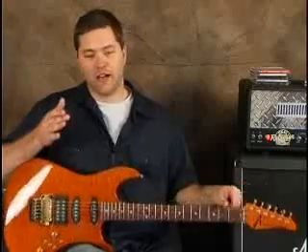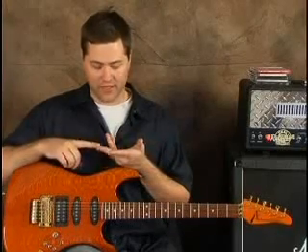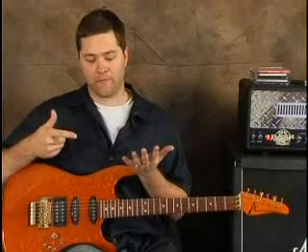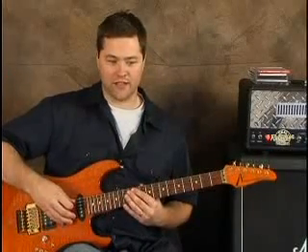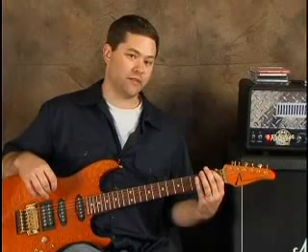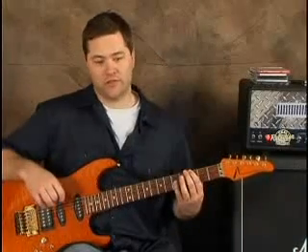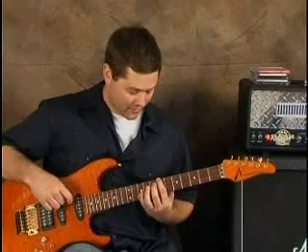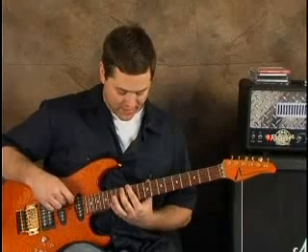there are a finite number of letter names that we have to deal with, and they are A, B, C, D, E, F, and G. So there are only 7. And they always go in order of the alphabet. So if this string is E, what would you guess if I moved up 1 fret? What do you think that note name is going to be? F, because F comes after E in the alphabet. I can move up to G. I can move up to A. Then I move up to B, C, D, and E.